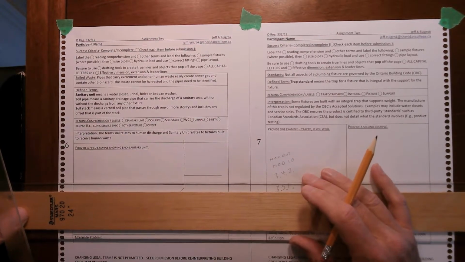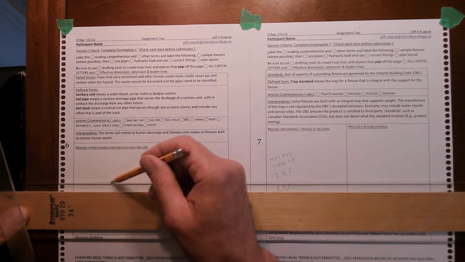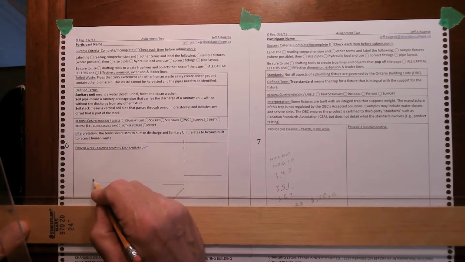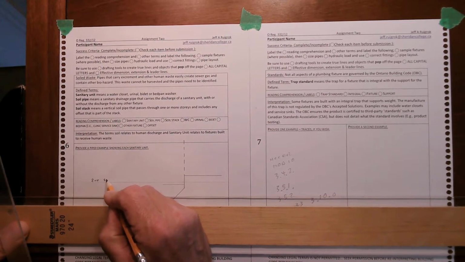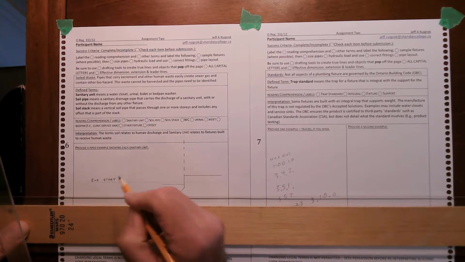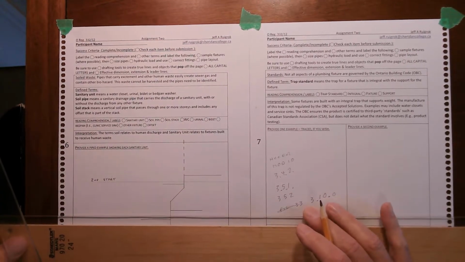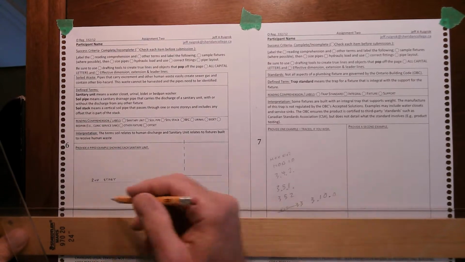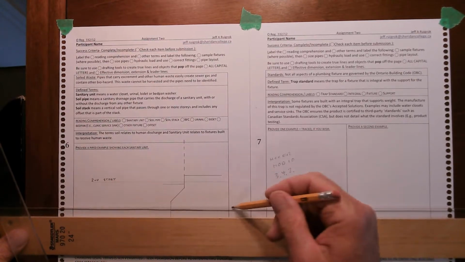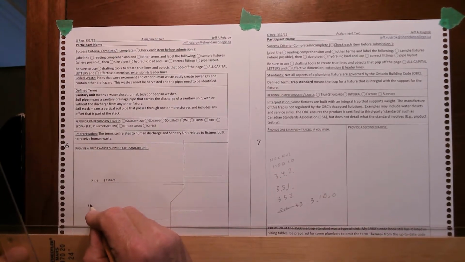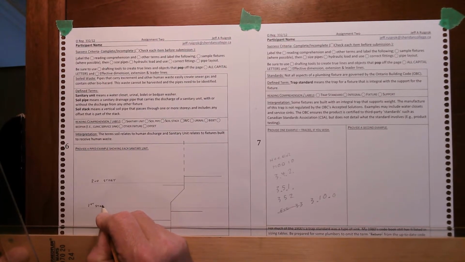Remember, a bidet sits on the floor, so I'm going to draw a floor across here. Second story. And then both of these fixtures are also below the floor. First story.